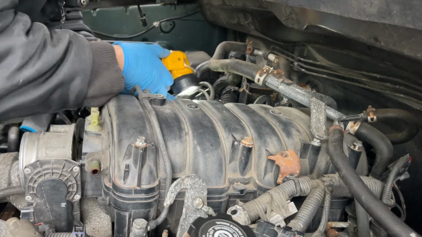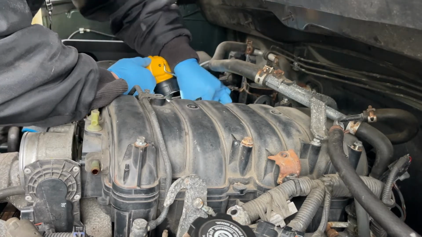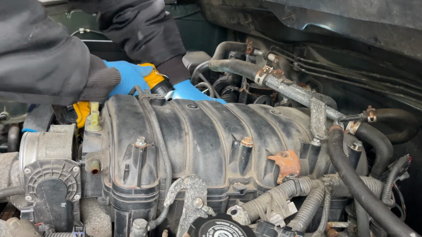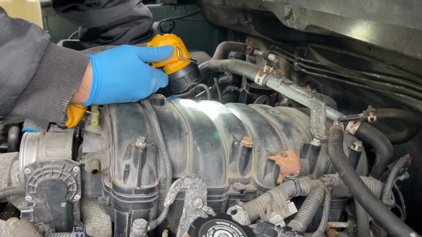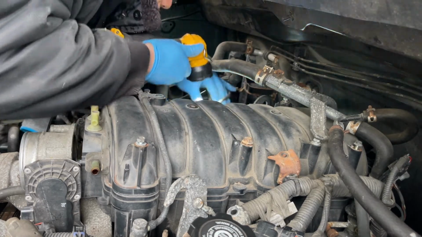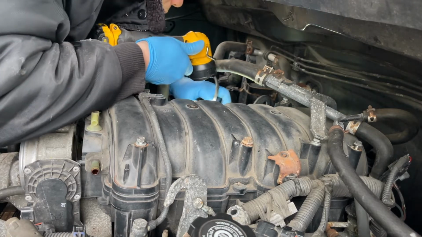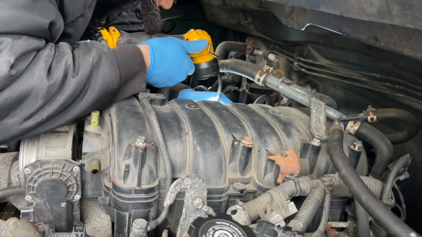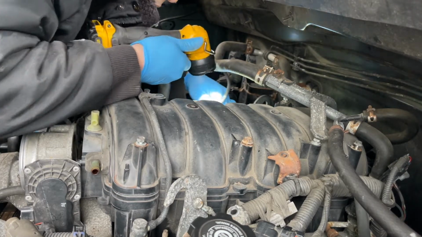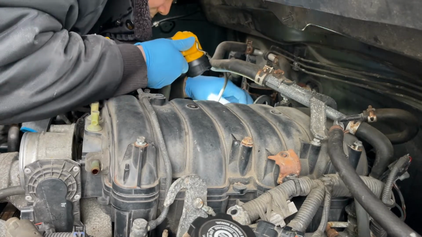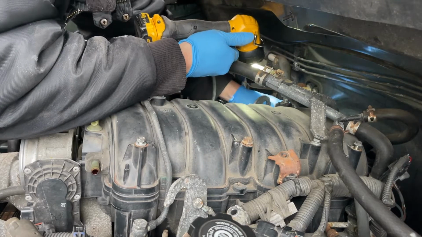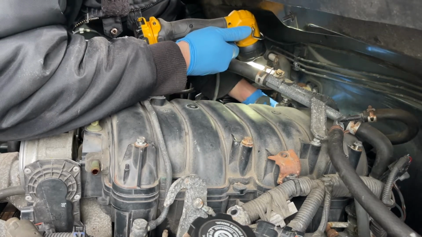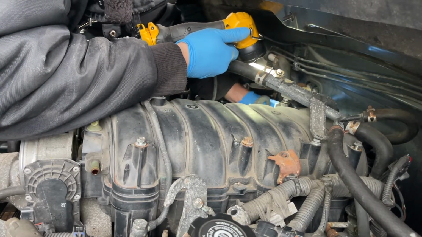Where is the pinch point? Oh yeah, of course. Where I want to be. That's from back here. Let's see.